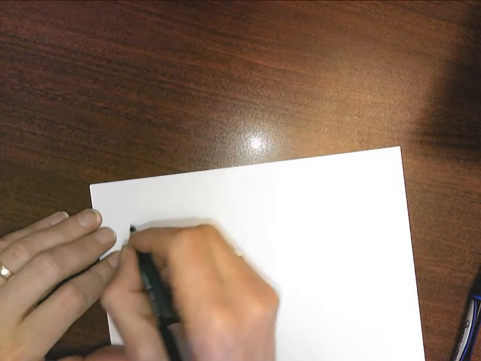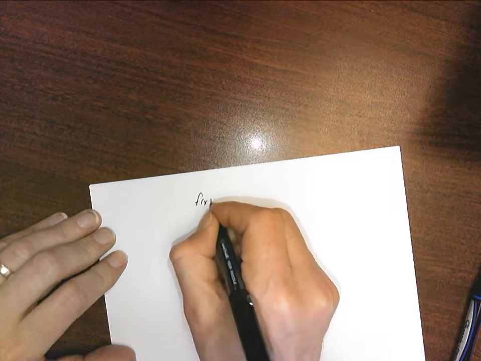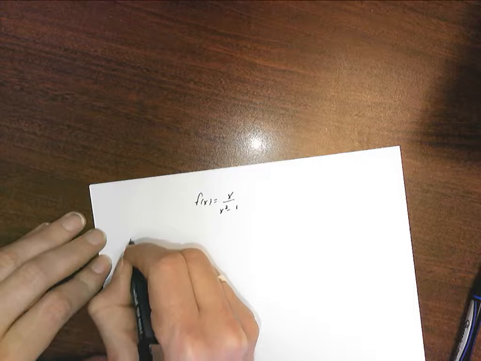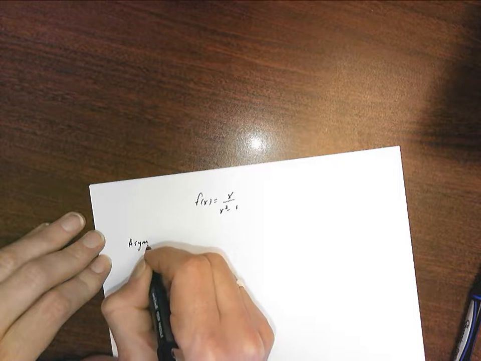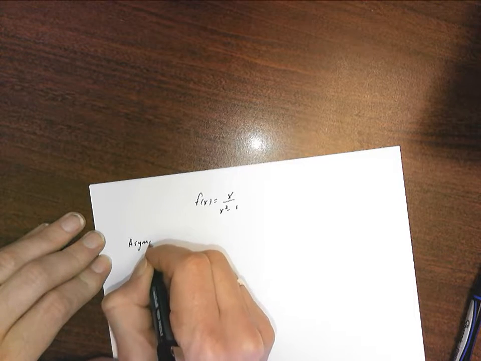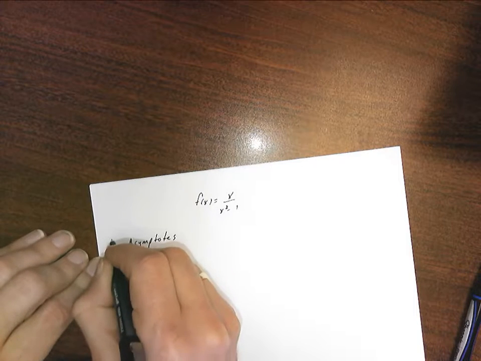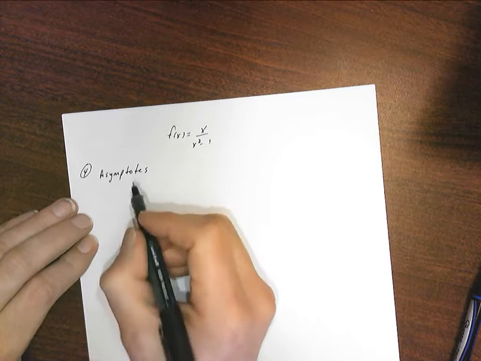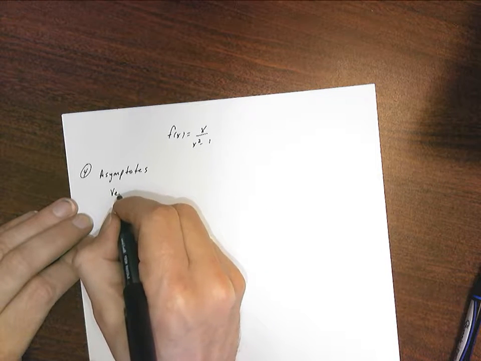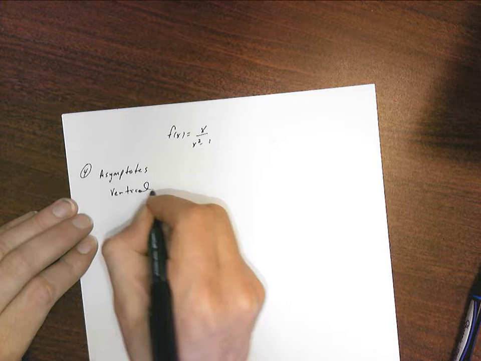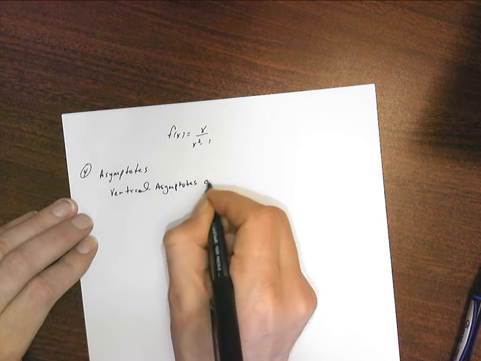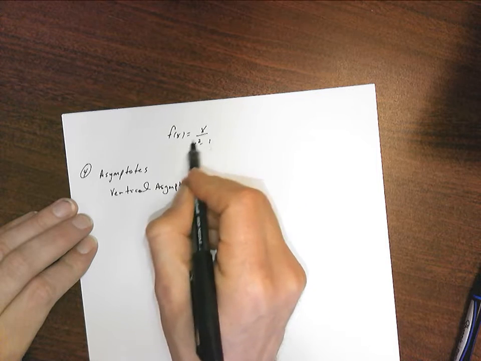Okay, ladies and gentlemen, we're now going to be looking at the asymptotes for this function. I think it's number 4 in our list of characteristics that we look at. So let's look at vertical asymptotes. They're going to occur when this is dividing by 0.